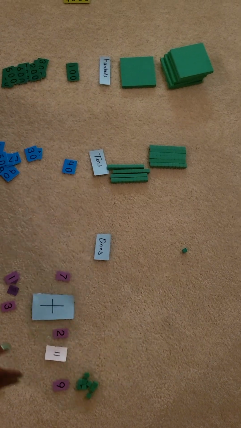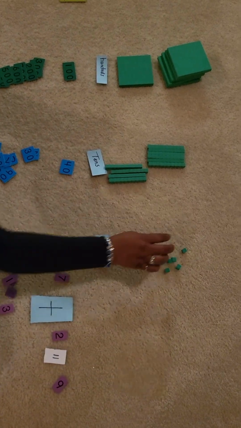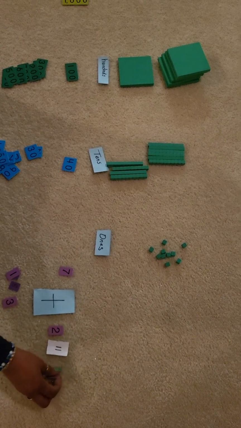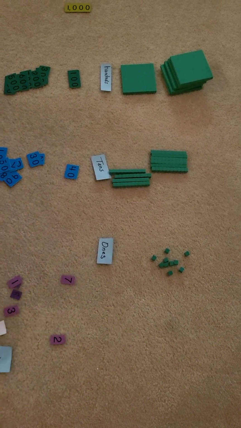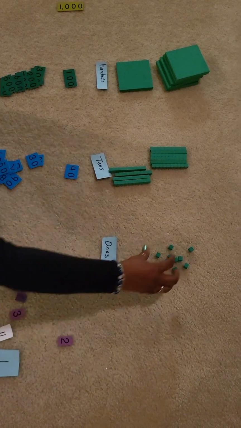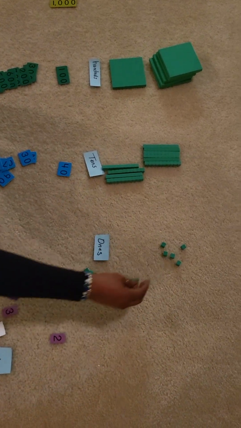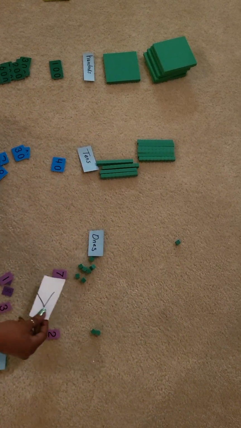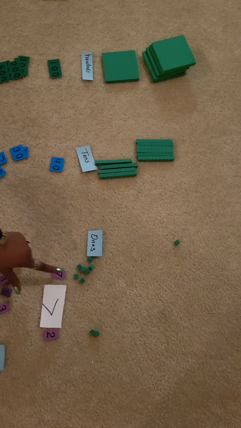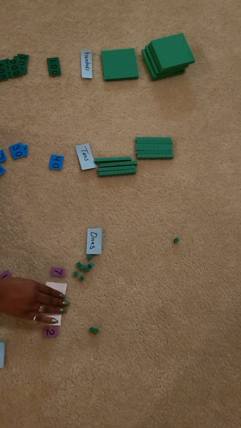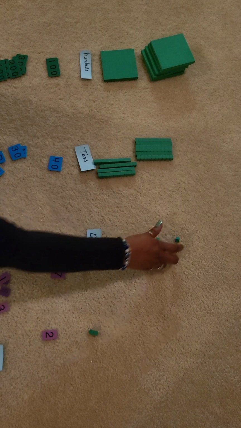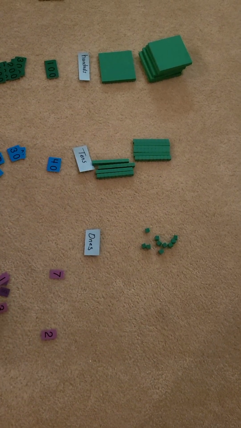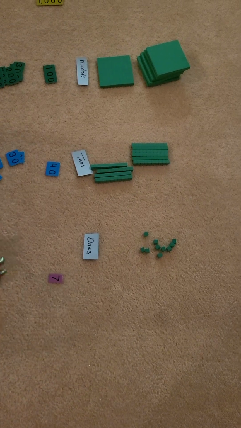So we can add with this as well as subtract. We can also do greater than and less than. When we have them out, we can say which one is larger. If there are 7 above here, that's 5, 6, 7, and we have 2 over here, which one is larger? We would know this one is larger because we have more over here than we have over here. So now we could do greater than and less than as well as adding and subtraction. Okay, let's move this out of the way.